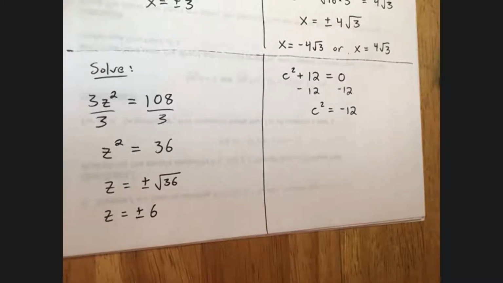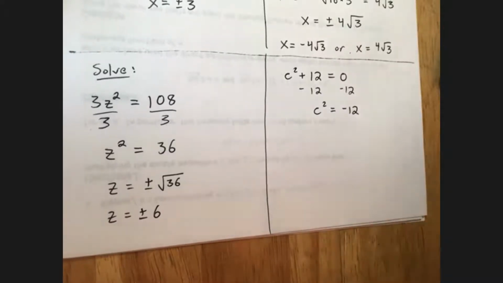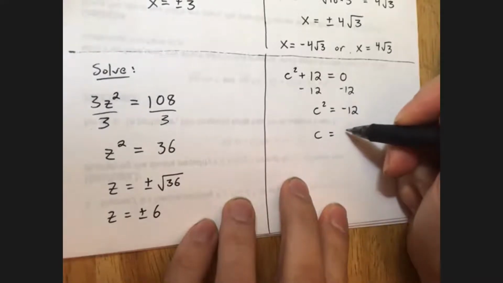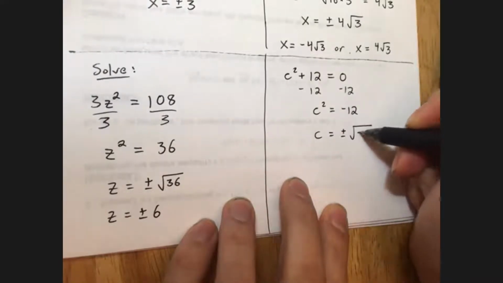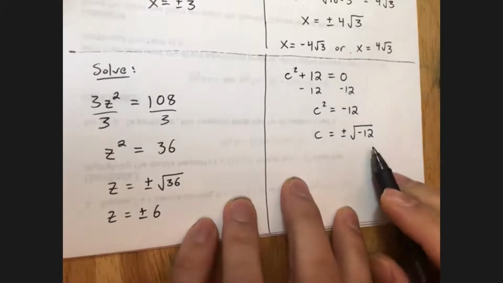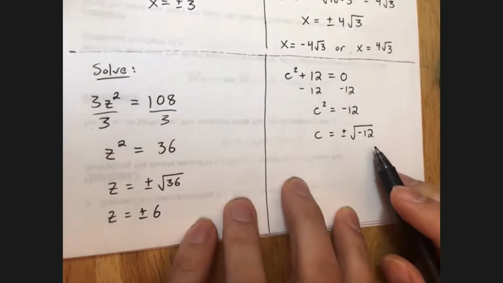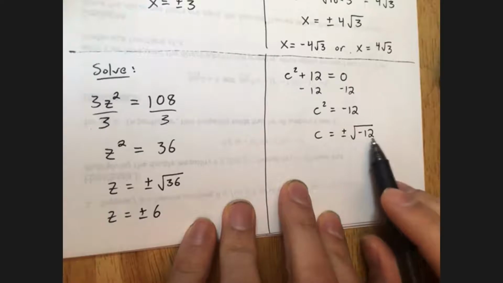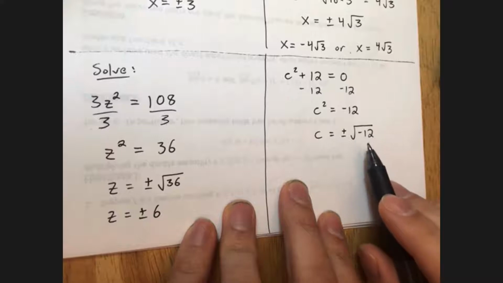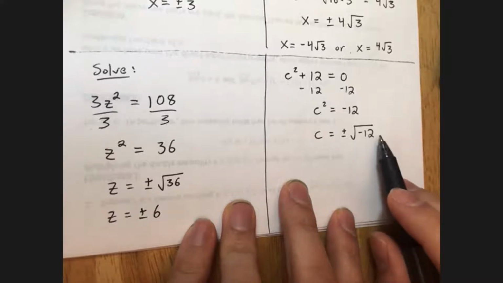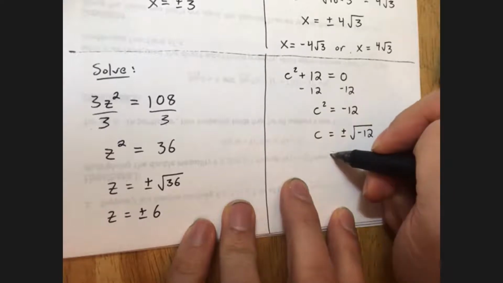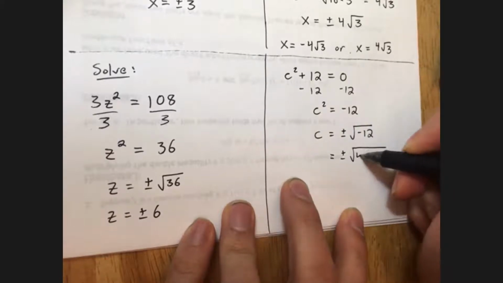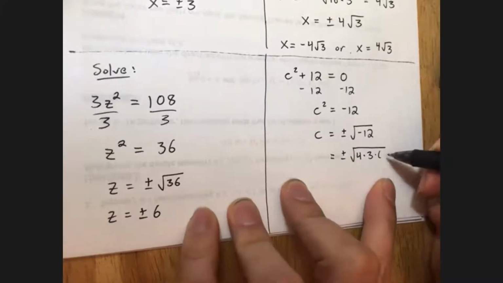Now that we know about complex numbers, that was what we talked about last time, we know that we can actually deal with this. Let's use the square root property. It's c equals plus or minus the square root of negative 12. And that's not a real number. You can't take the square root of a negative number and get a real number, but you can get a complex number. And that's what we talked about last lecture. So I'm going to simplify this the same way. I can write this as 4 times 3 times negative 1.